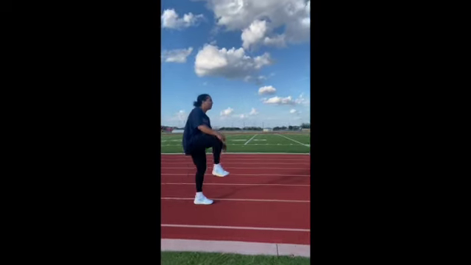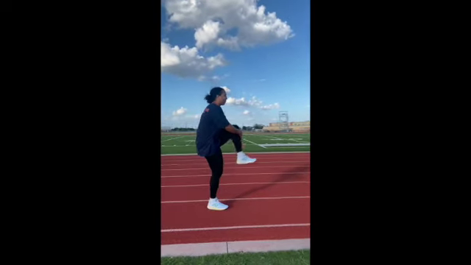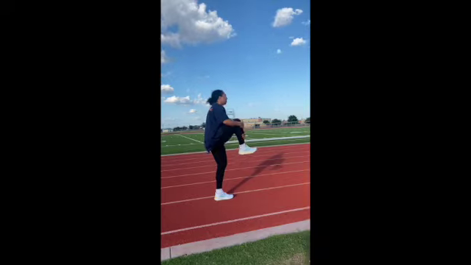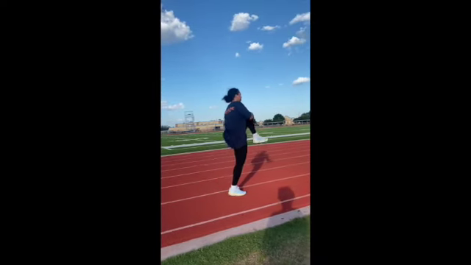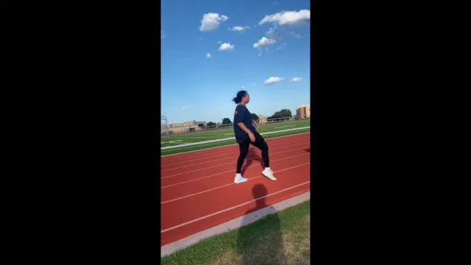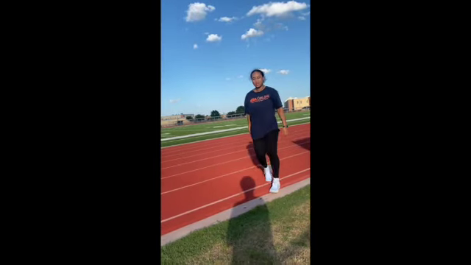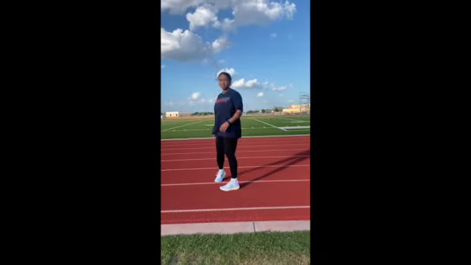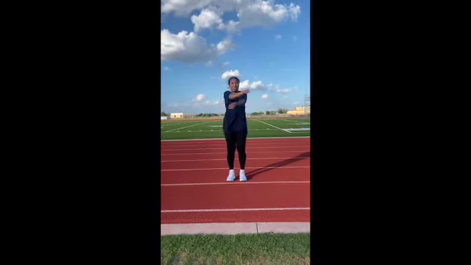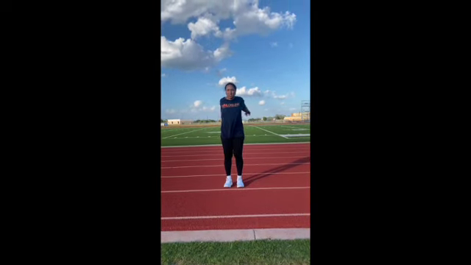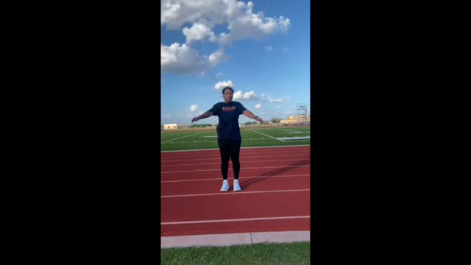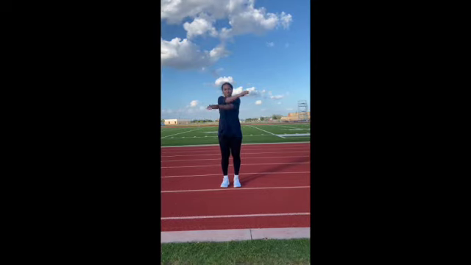And with this, you gently pull one knee up to your chest until you feel a stretch in your lower back. You bring the knee as close to your chest as comfortably possible. Keep the opposite leg relaxed and in a comfortable position. And now I'm going to do arm swings.